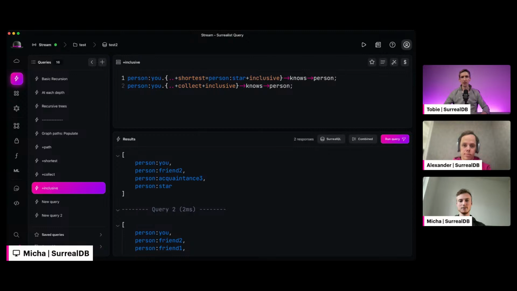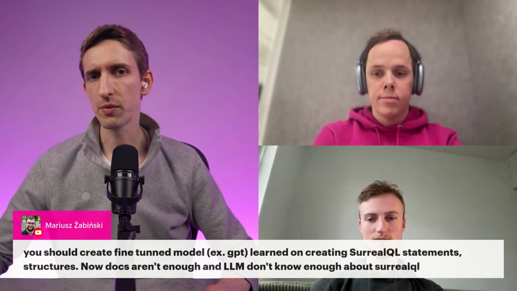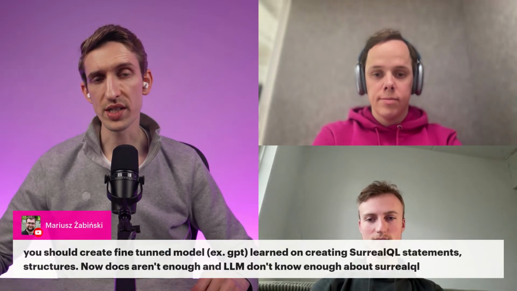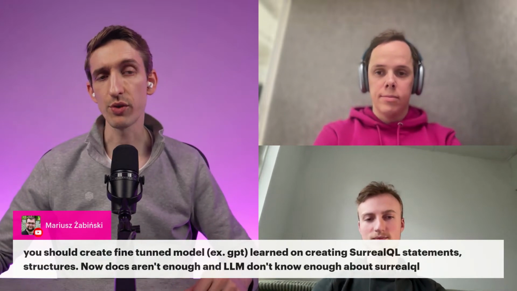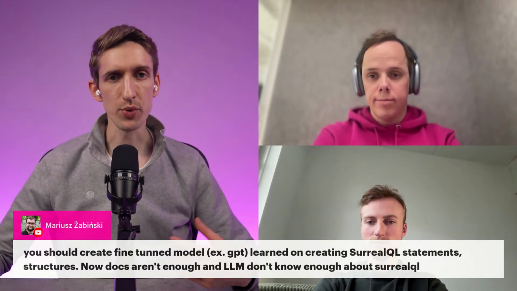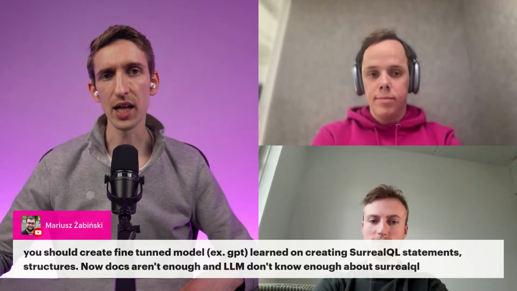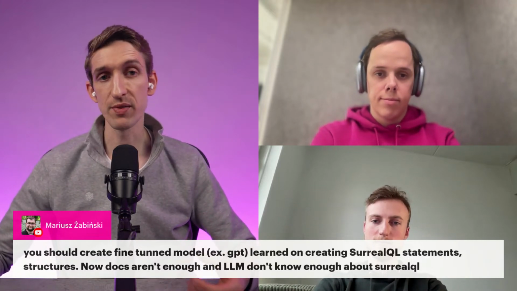Let me just jump into the community questions again. So, interesting point from Marius. If you haven't already, do jump into Surrealist, into the cloud side, and you can access Sidekick, which has a much better understanding of SurrealQL. But we're looking at other ways of improving our documentation and the help and advice that we can, in an automated way, give you about the query language, about its possibilities.